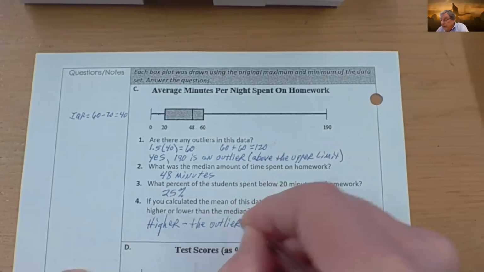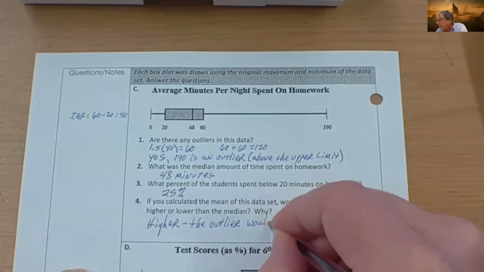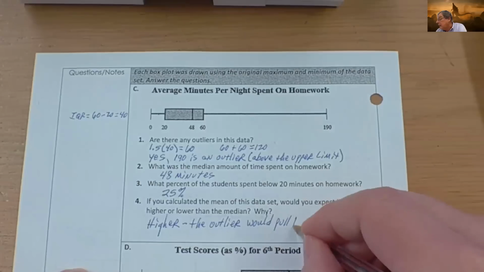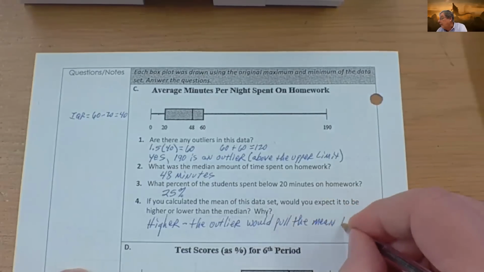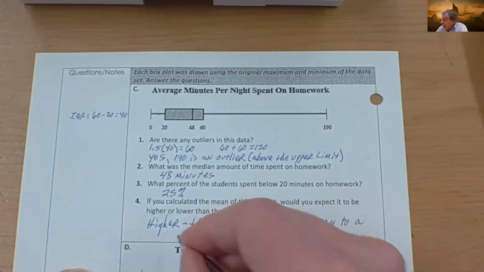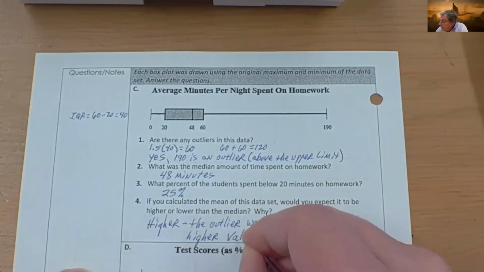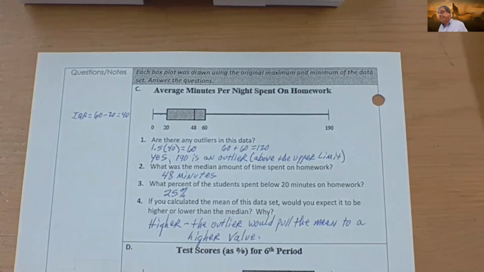The outlier would pull the mean to a higher value. Okay.